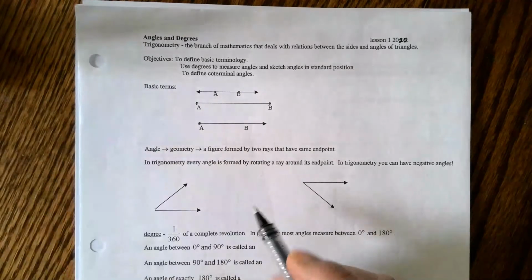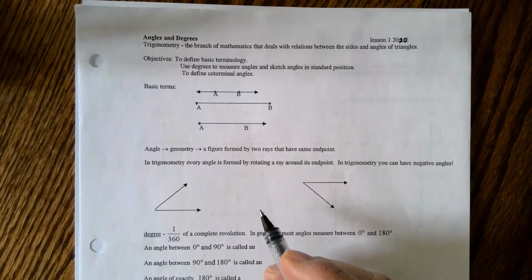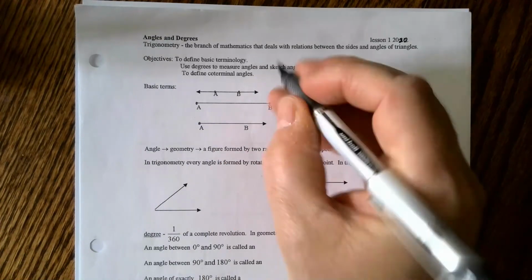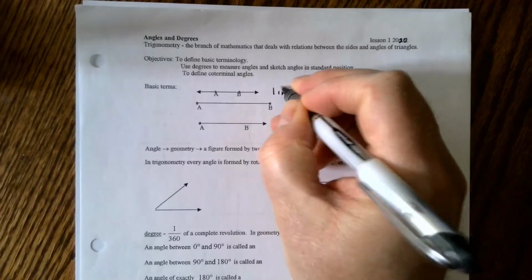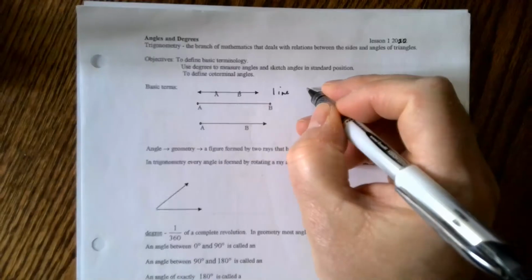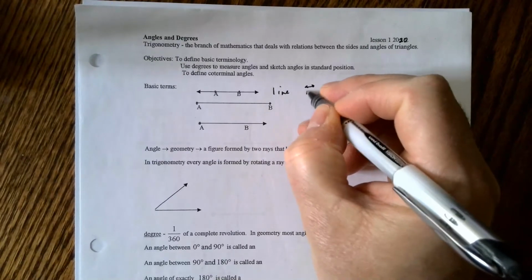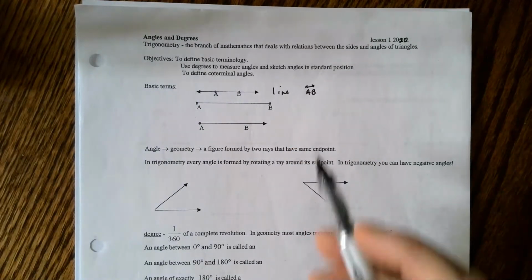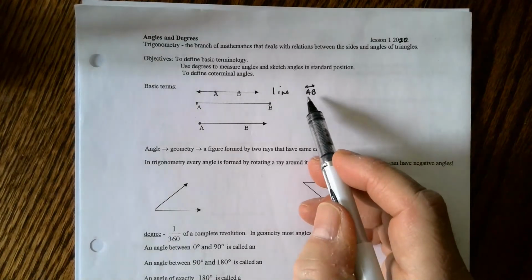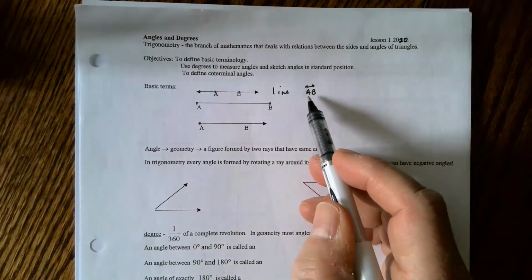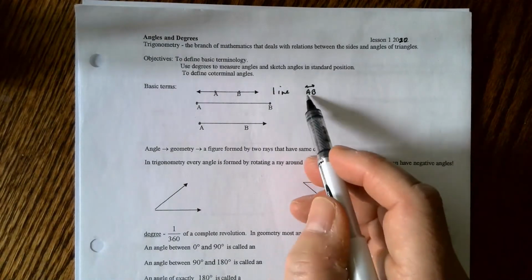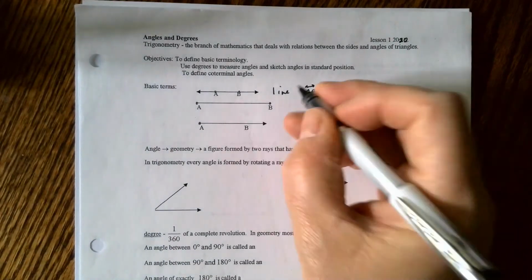Some of our basic terms that we need to remember first and foremost is what we call a line. And remember that you can use shorthand to denote a line with capital letters for points, of course, AB. So you would call this line AB.